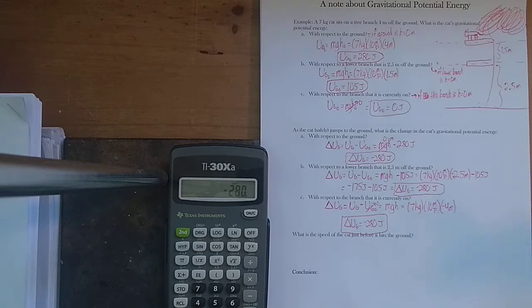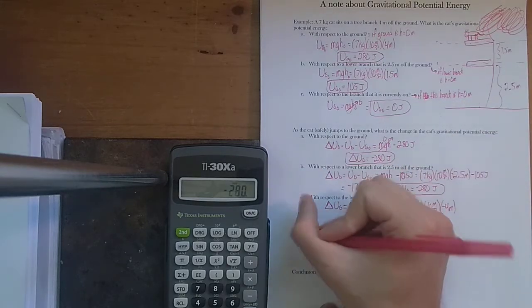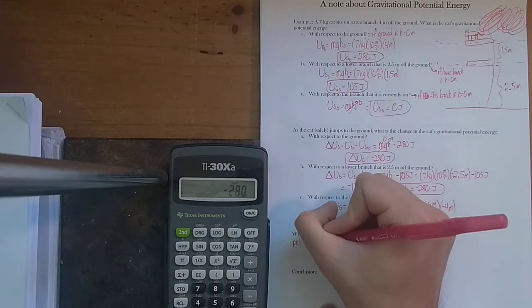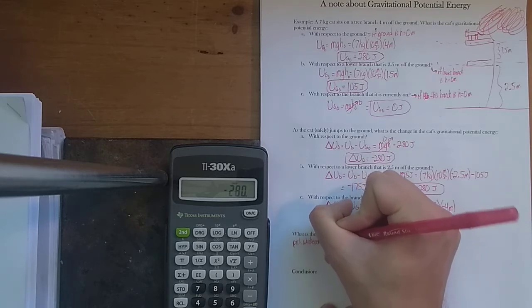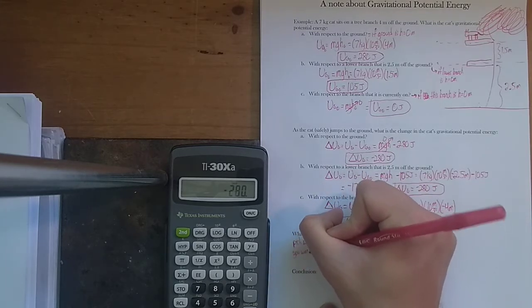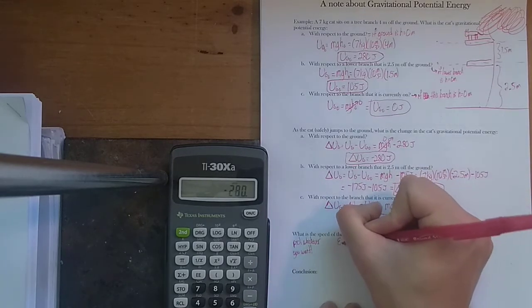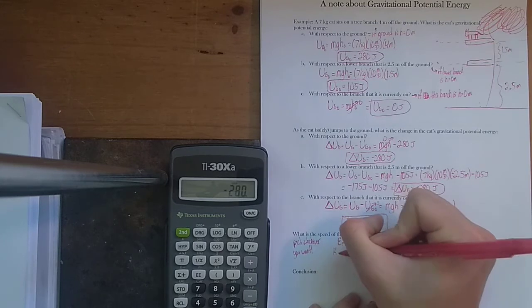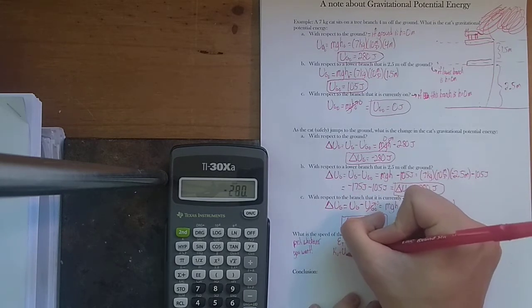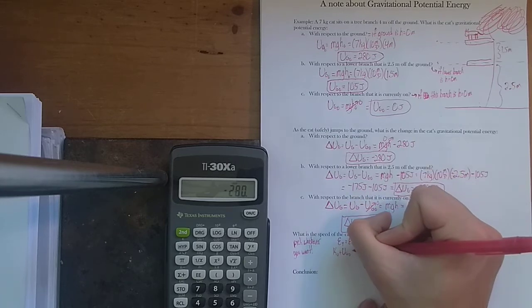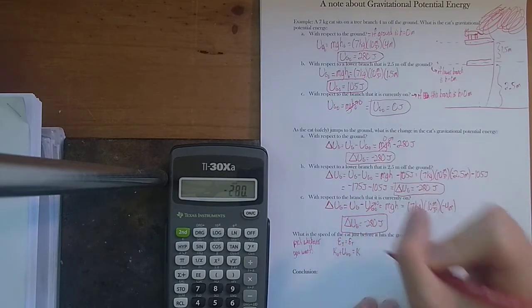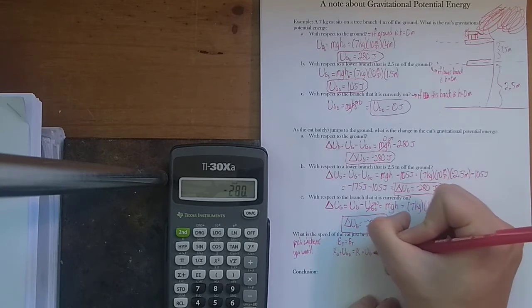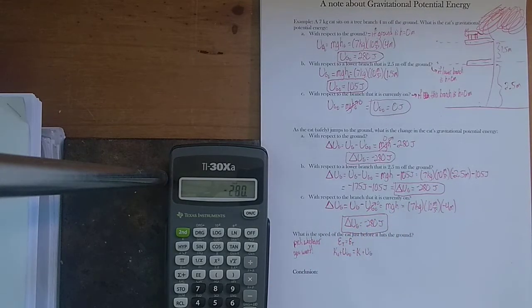Now, you might be saying, why did we go through all this? Well, at the end, we're asked, what is the speed of the cat just before it hits the ground? We could pick any of these situations that we want. When we go through our conservation of energy equation, it doesn't matter. Let's allow for maybe there's some initial kinetic energy. Maybe we're going to pick a situation where there's some initial gravitational potential energy. There's definitely going to be some final kinetic energy. And let's allow for a situation where there's possibly some final gravitational potential energy.